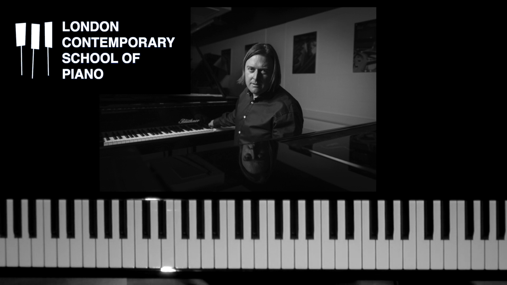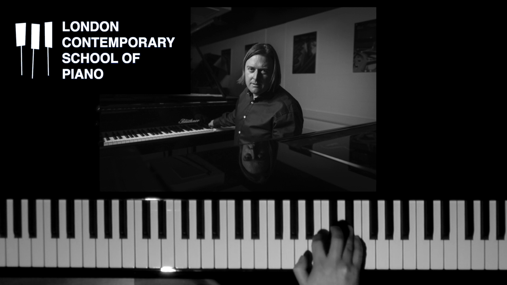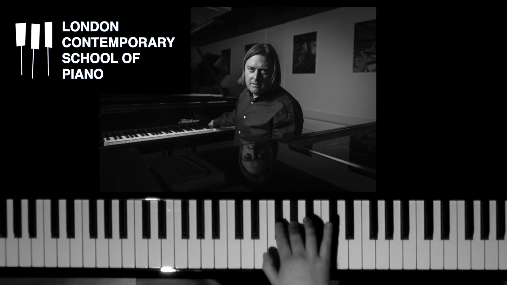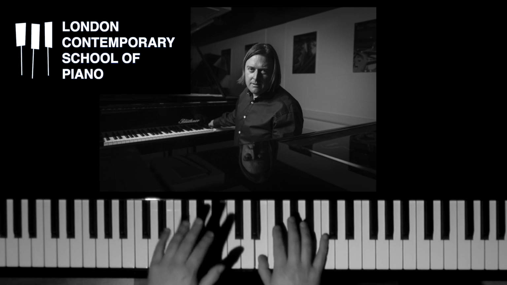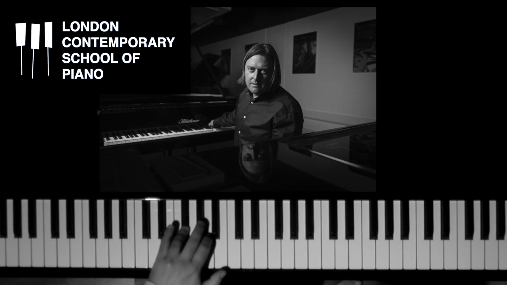Let's now try E major, the next scale of the sharps. E, F sharp, G sharp, A, B, C sharp, D sharp, E, D sharp, C sharp, B, A, G sharp, F sharp, E. And let's do the left hand as well.